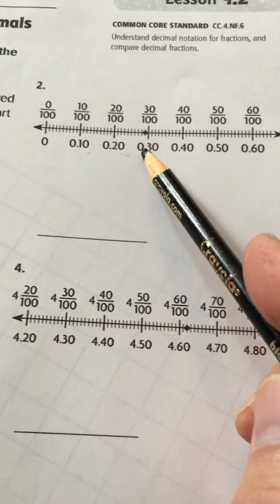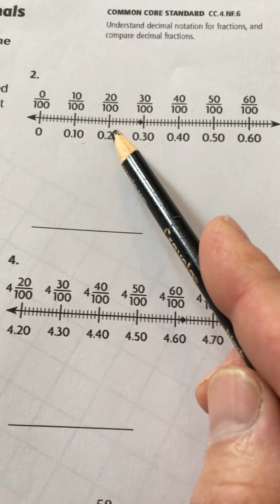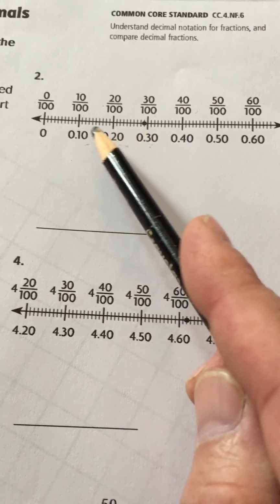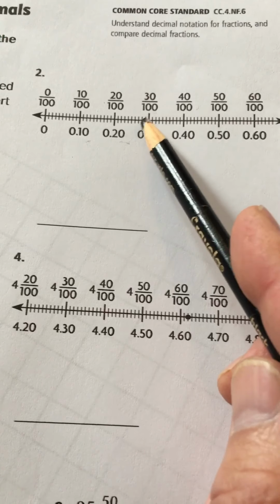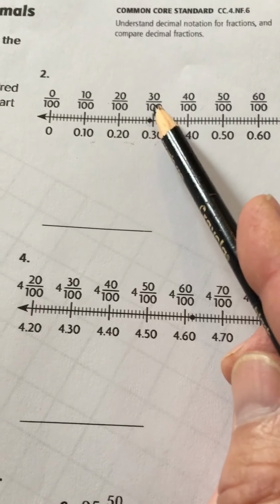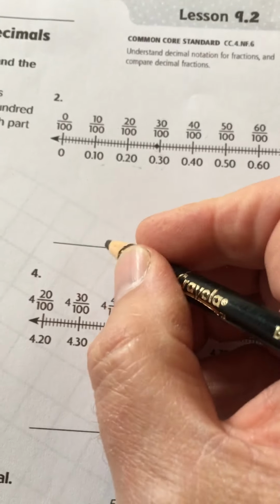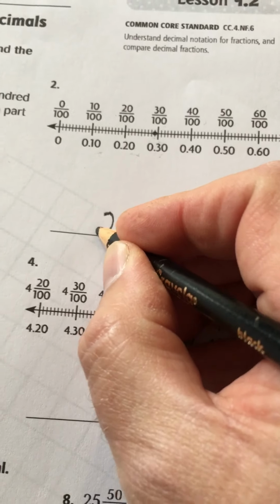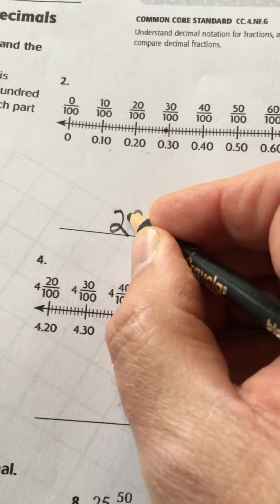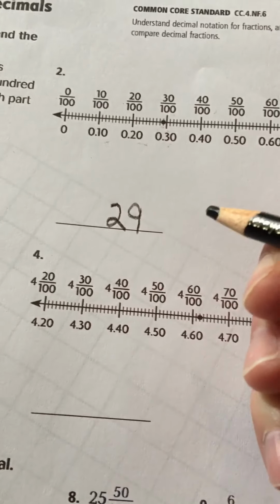All right. You don't have to count them all. It's 1 behind 30. It's 1 less than 30. So what is 1 less than 30? Why, it's 29, Mr. Miller. That's a prime number.